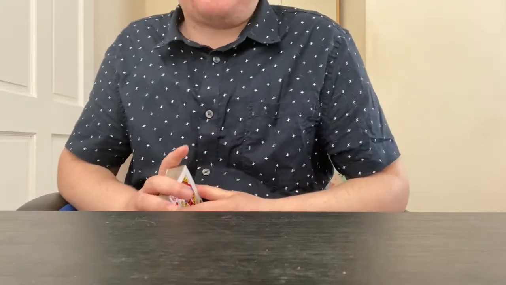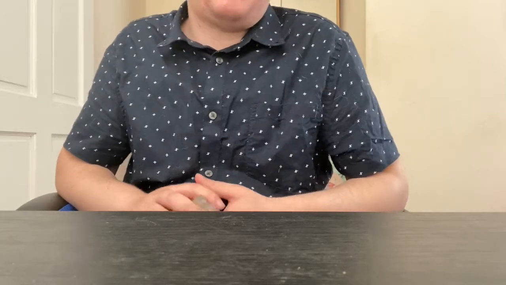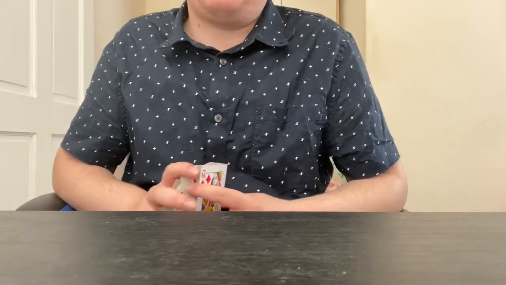I'll be doing more sleight of hand techniques this time every week. So this time it was how to control a card. I'll show you how to do false shuffles and some fancy cuts and stuff like that.